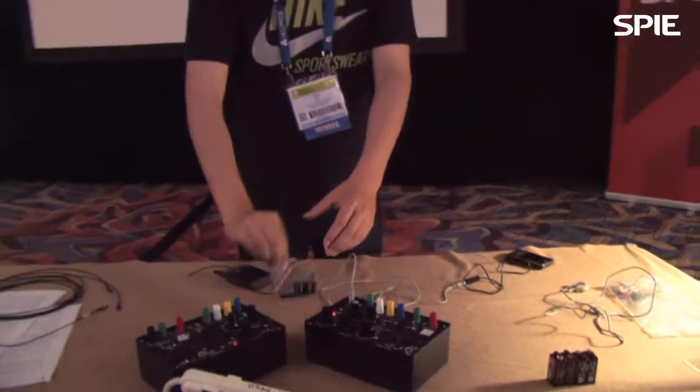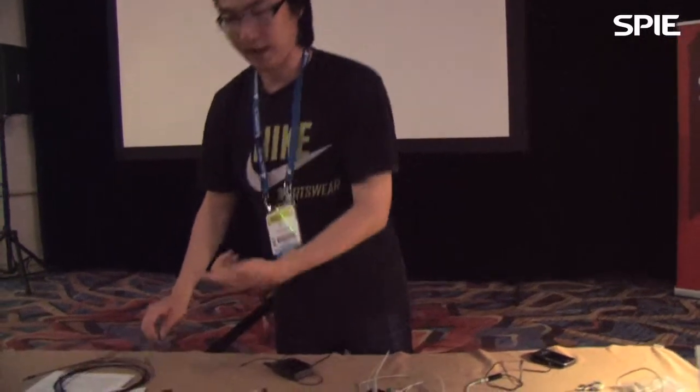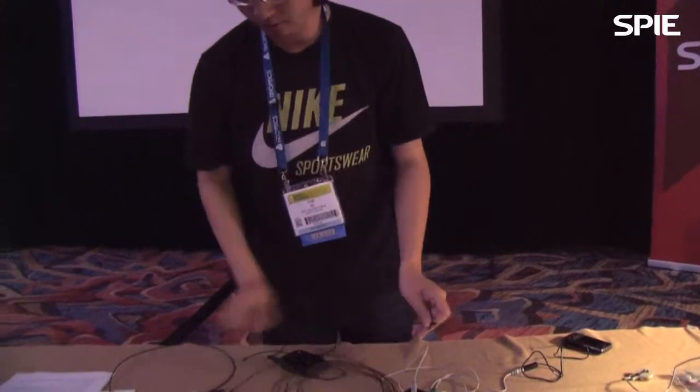The analog signal can be transmitted through the optical fiber as well. So I'll just plug the fiber into the transmitter and receiver.